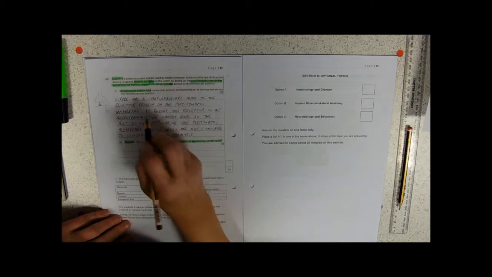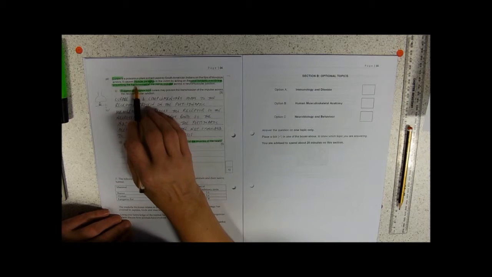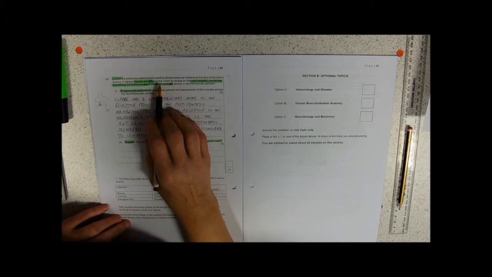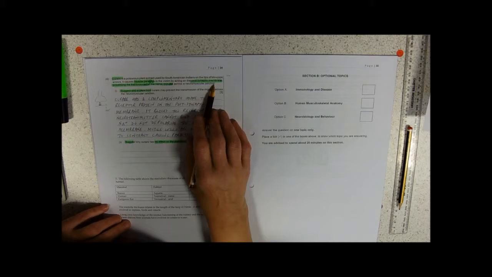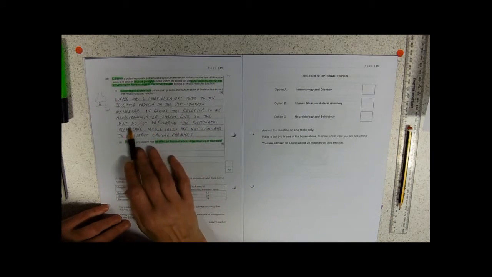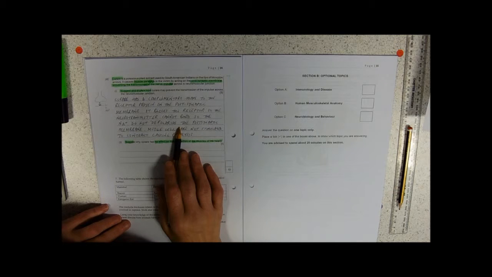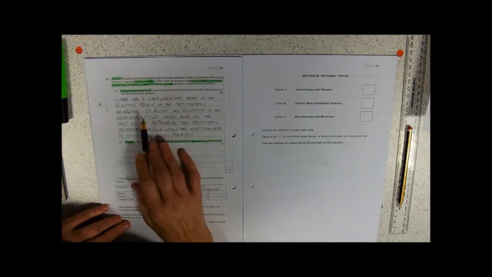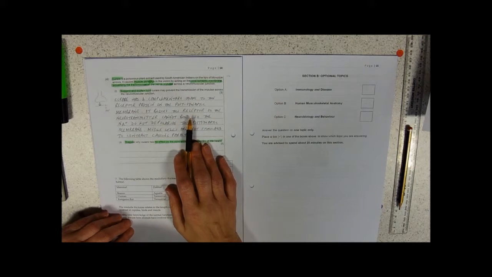Right, have I done everything that I need to? So I've talked about muscle paralysis, talked about the postsynaptic membrane, which is this one, prevention of transmission of the nerve impulse, that's the sodium ion thing, suggest how, I think I've nailed it.